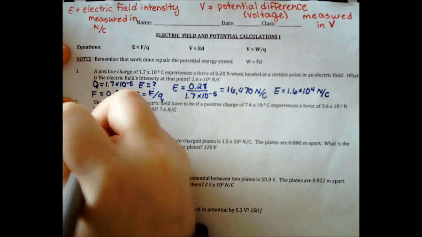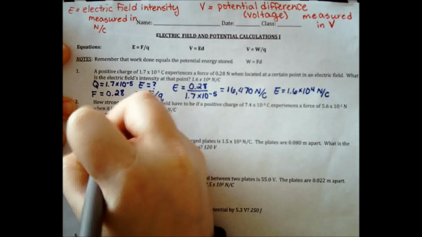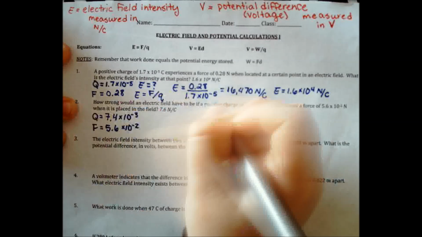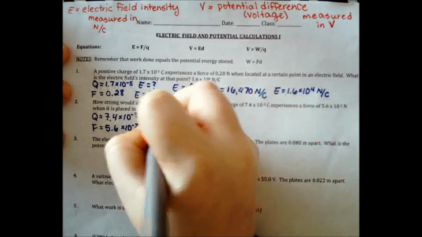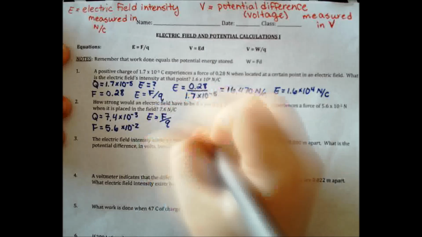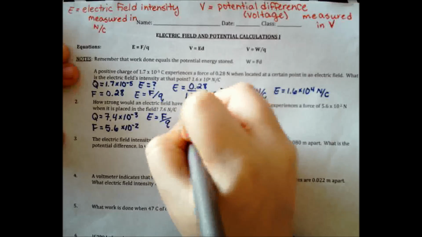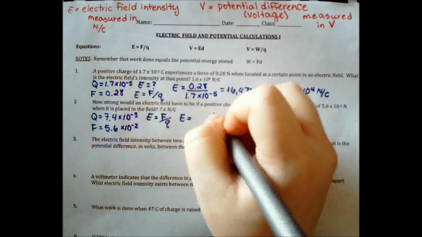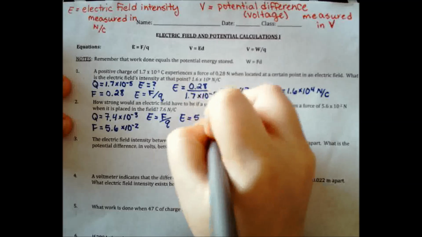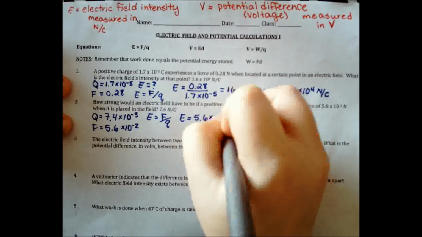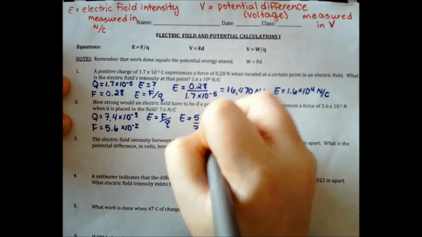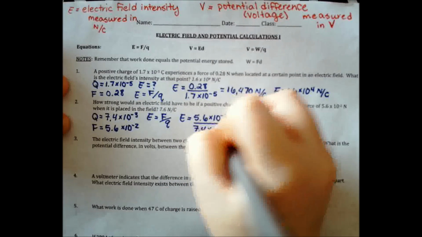It experiences a force of 5.6 times 10 to the negative second. So again, E equals F over Q. E equals 5.6 times 10 to the negative second over 7.4 times 10 to the negative third.